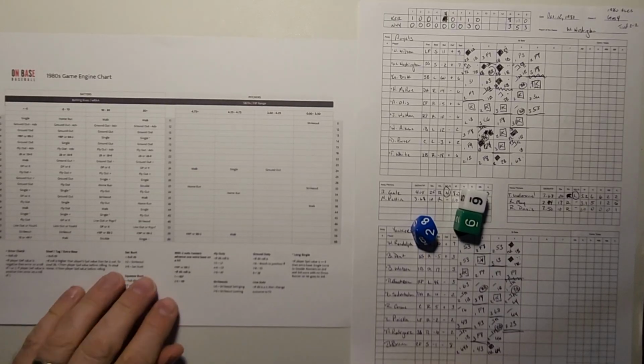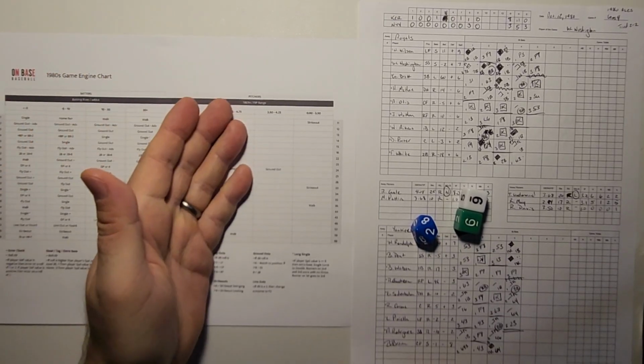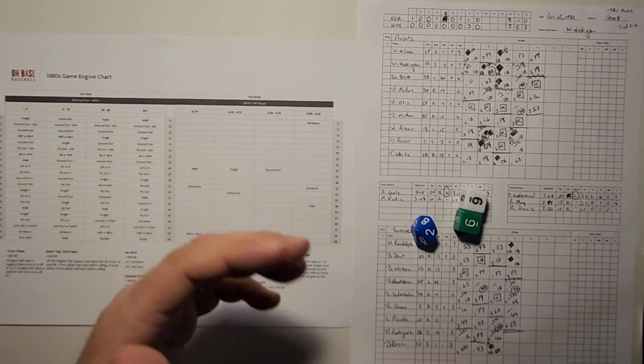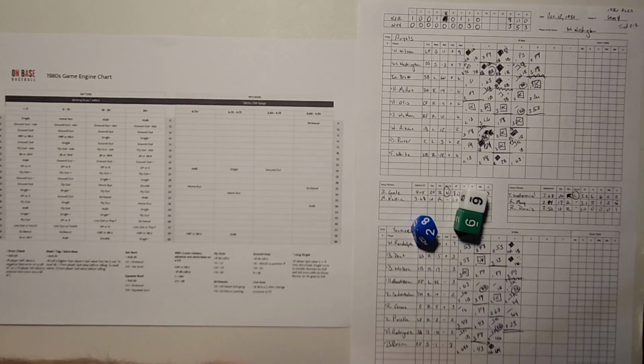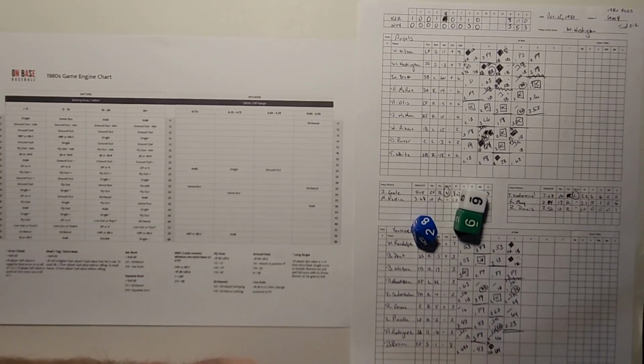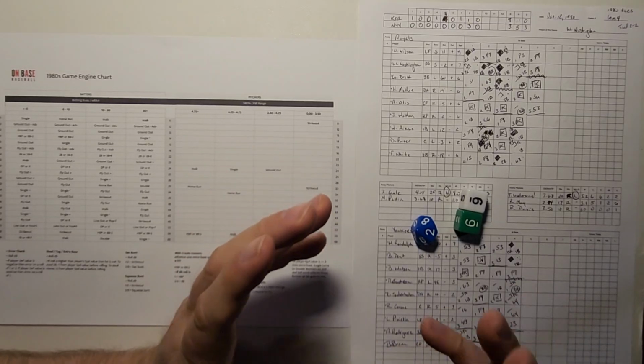So very interesting. And we use SIERA for newer seasons. We use FIP for these classic seasons that are pre-2002. Before 2002, we don't have all the Statcast data and things like that in order to do SIERA.